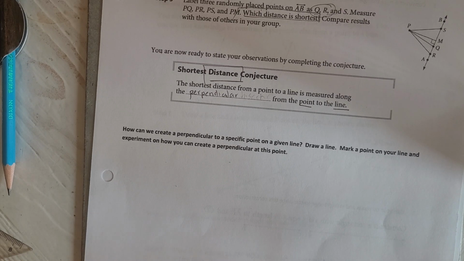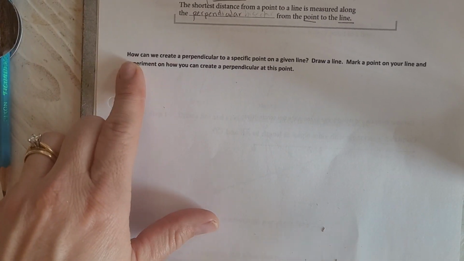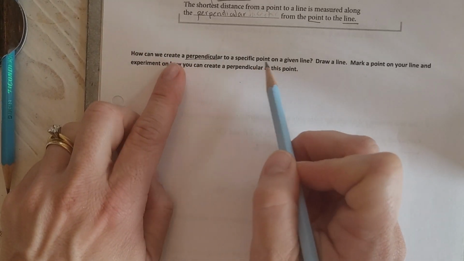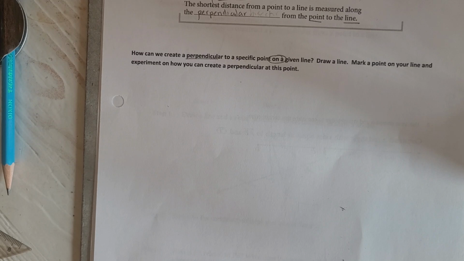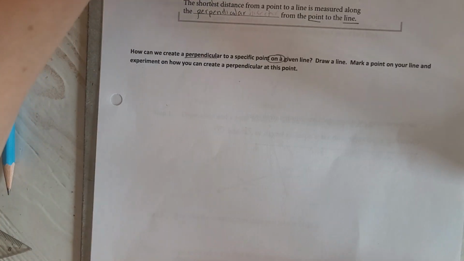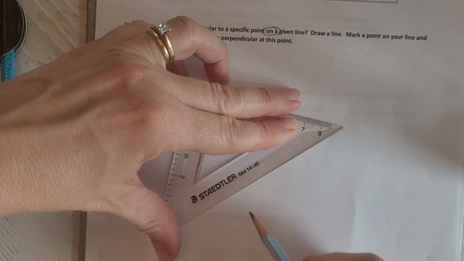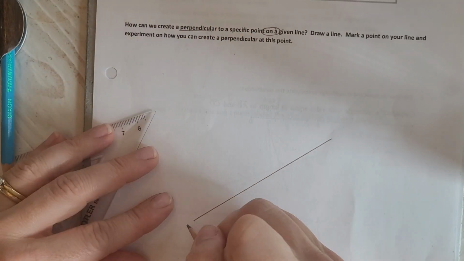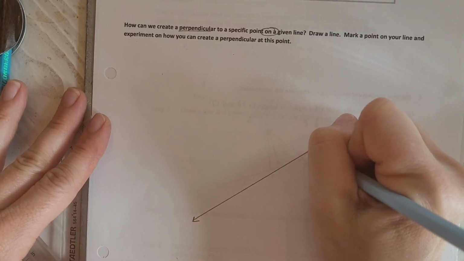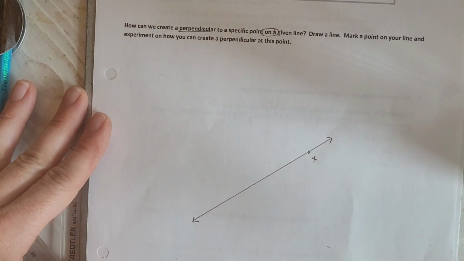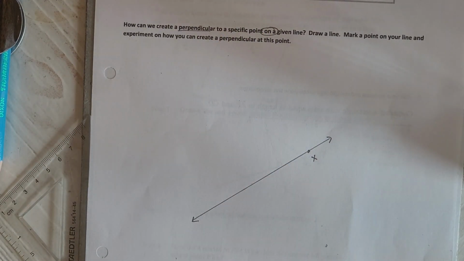For this next part of the lesson, what we're going to do is we're going to take a look at creating a perpendicular from a point on a line. So not to a line, but on a line. So this time I want you to draw a line and pick a point, any point. We'll call this X. I want to get a perpendicular here. How can I do that?